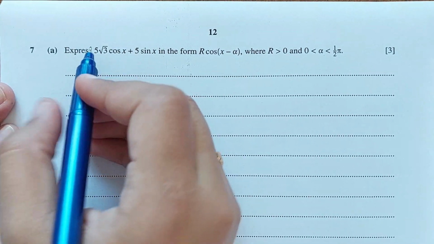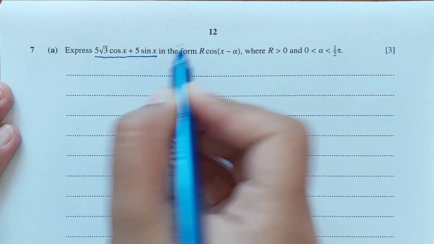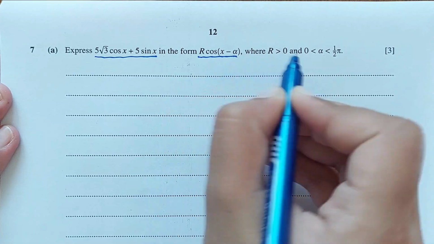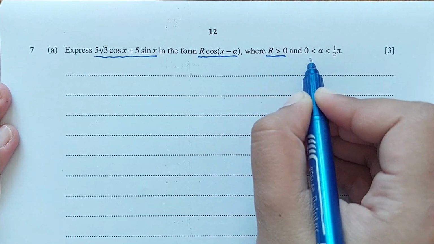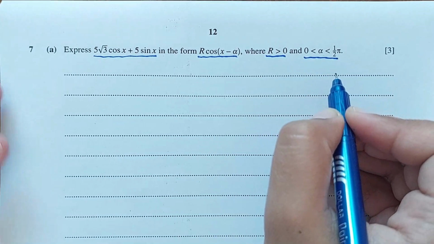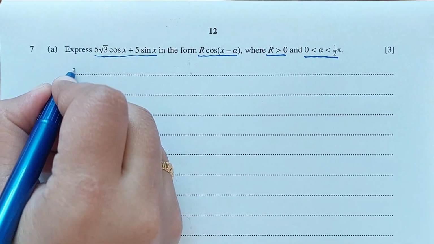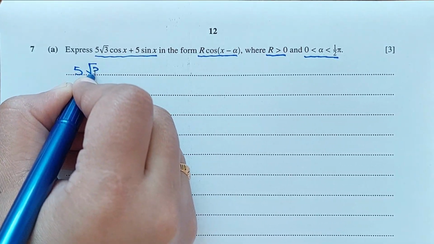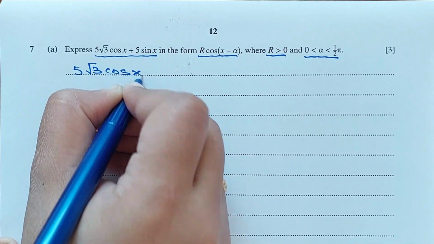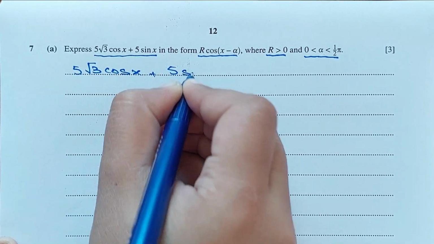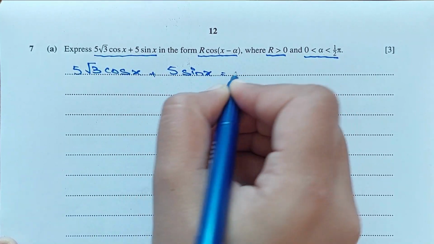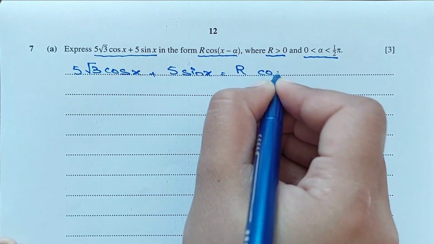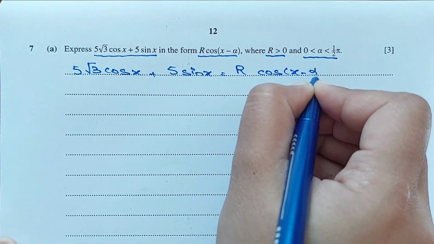Question number 7, part A. Express this in the form of r cos x minus alpha, where r is greater than 0 and alpha is between 0 to pi by 2, right? So we can say this is 5 square root of 3 cos x plus 5 sin x. This would be equals to r cos x minus alpha.